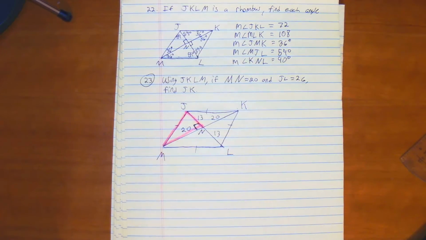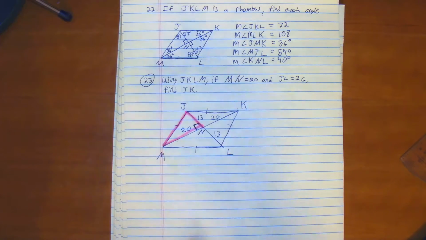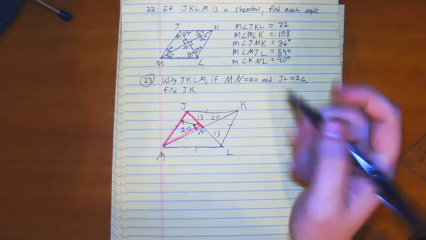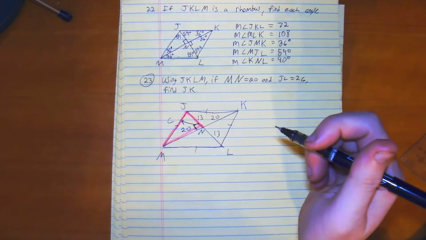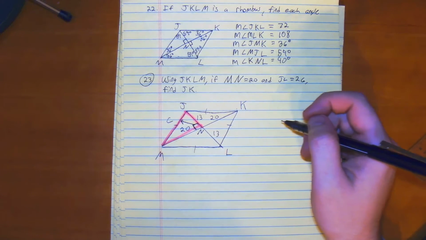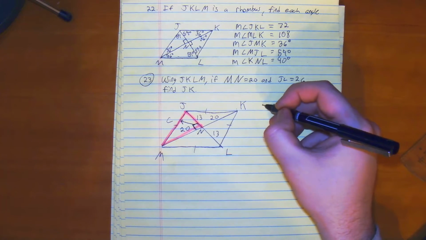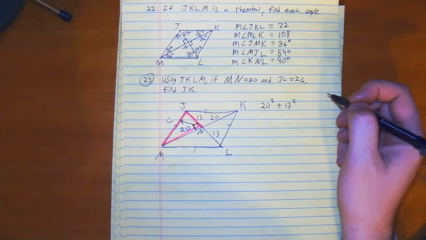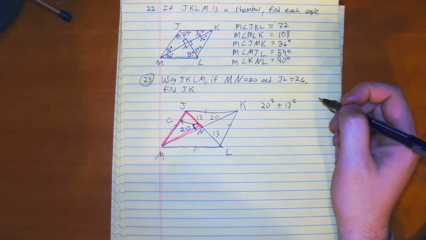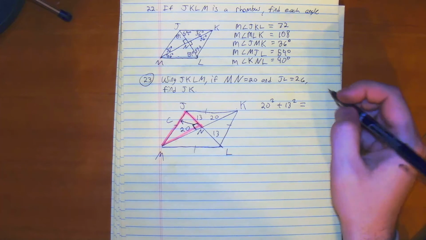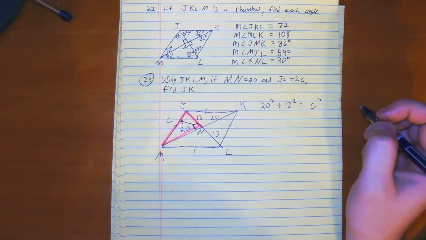Just chose this one because it fit pretty nicely. So I draw an arrow from the right angle, and I can see that JM is going to be a value of C, which we don't know. To use the Pythagorean theorem here, you're going to do 20 squared plus 13 squared is equal to JM squared, or you can just call it C squared for short.